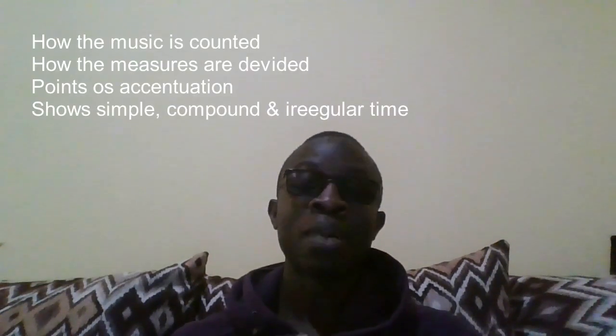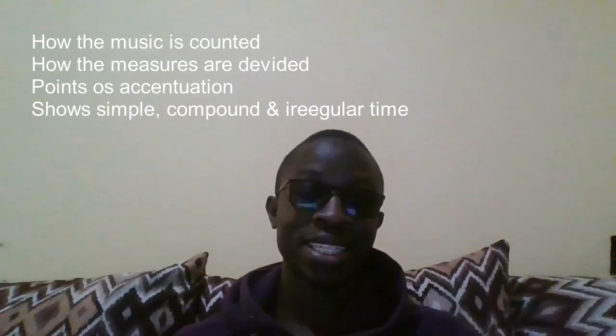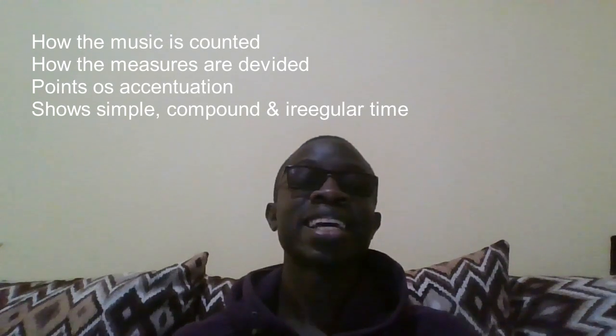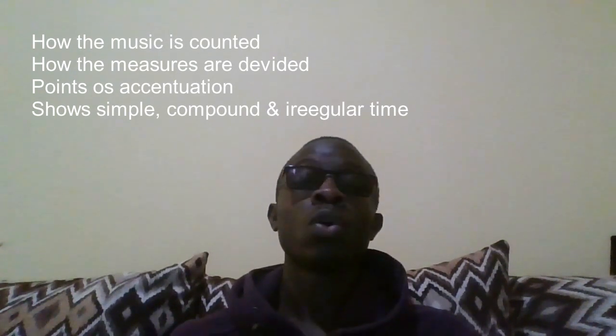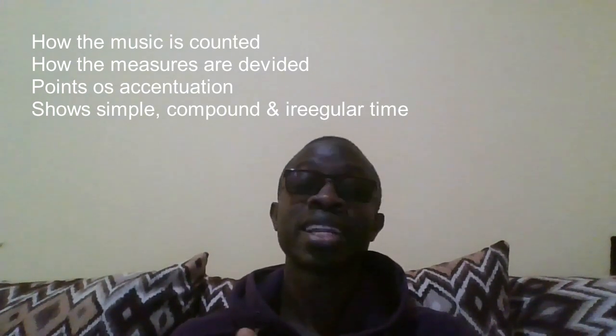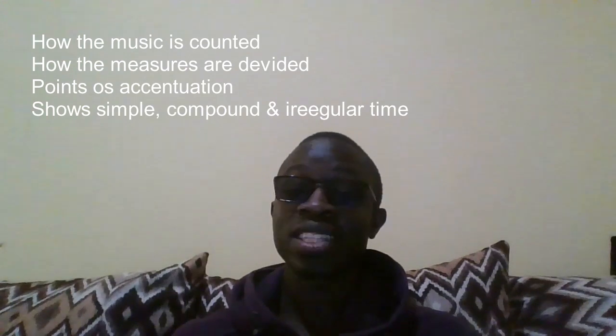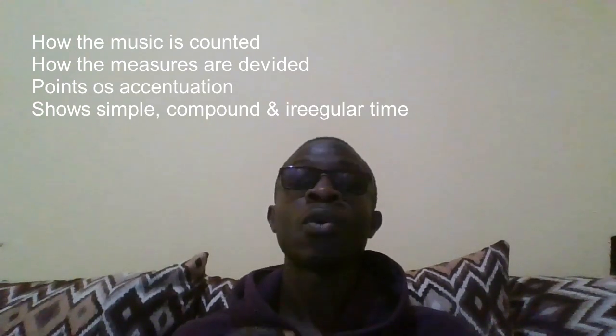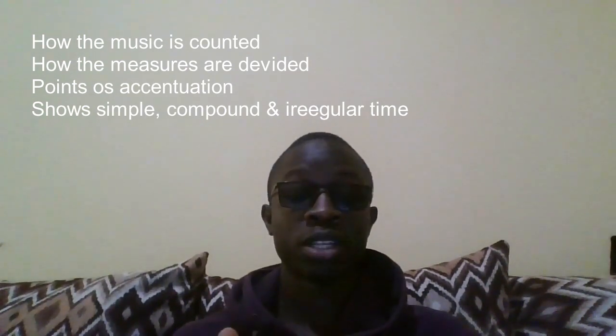The time signature tells you how the measures are supposed to be divided, how the bars are supposed to connect. The time signature tells you which beats are on beat and which beats are off beat. The time signature will help you understand where to accentuate and where not to accentuate.